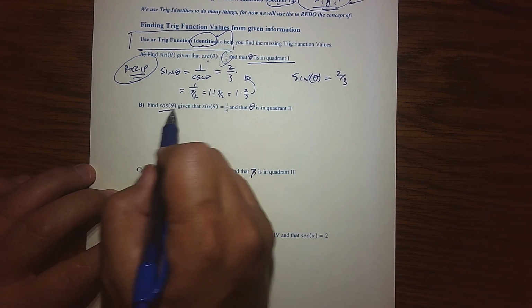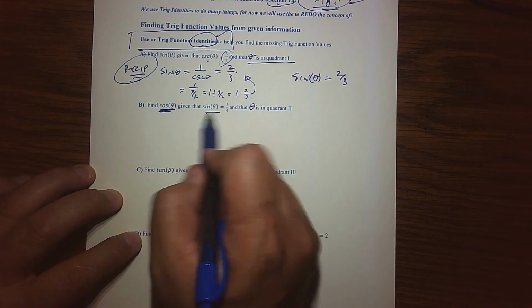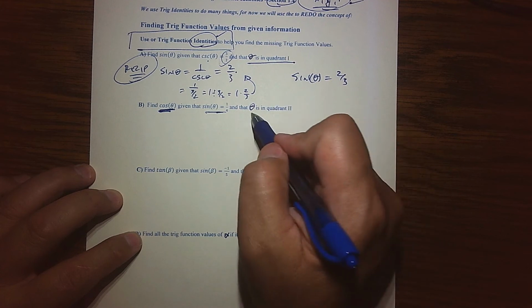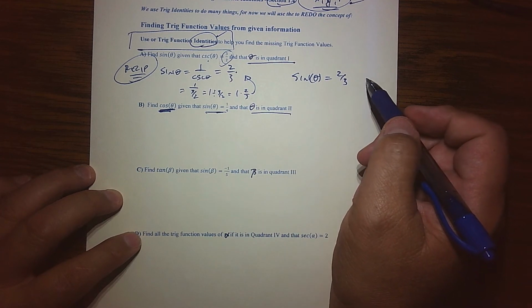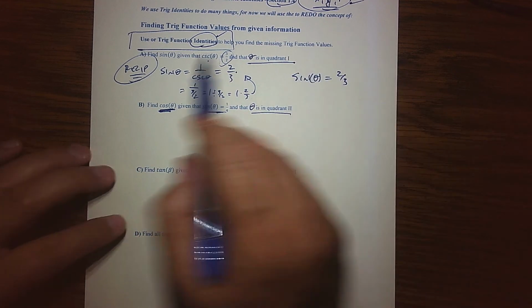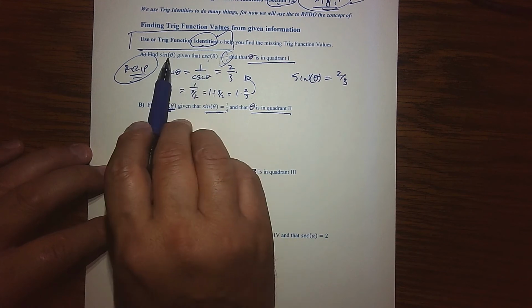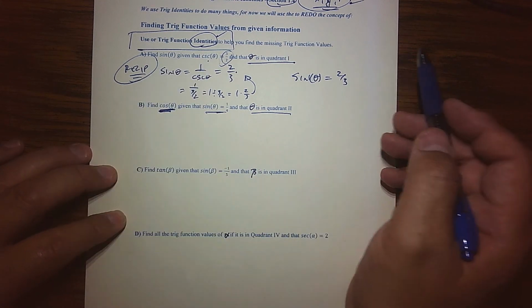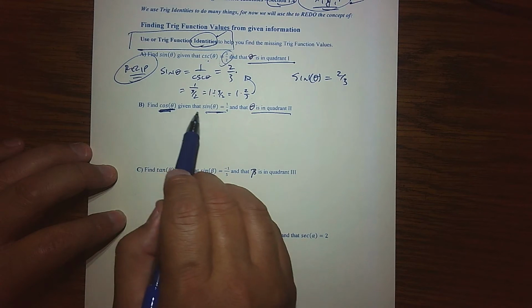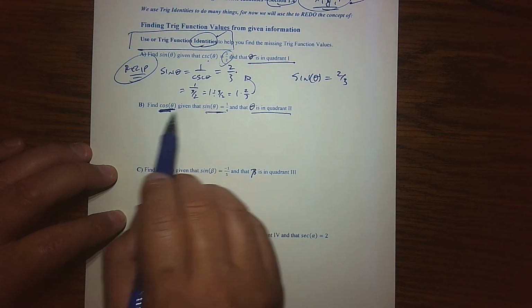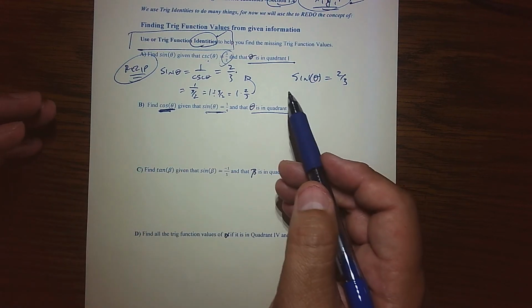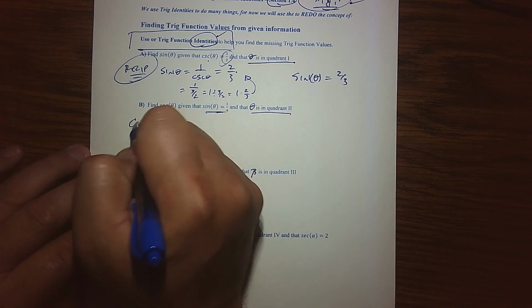Well, we're asked to find the cosine given that the sine of theta is 1/4 and that theta is in quadrant 2. So our challenge here: there was a nice direct relationship between sine and cosecant. It was reciprocal. Now we've got to hunt around for what identity relates cosine to sine. And there's one famous one.